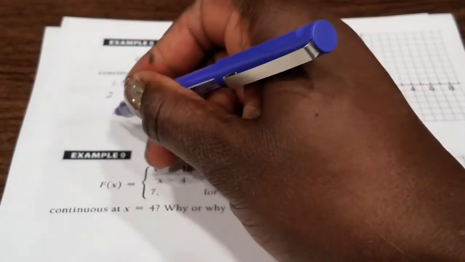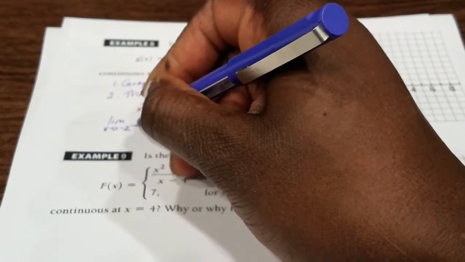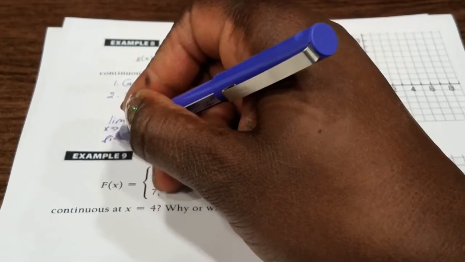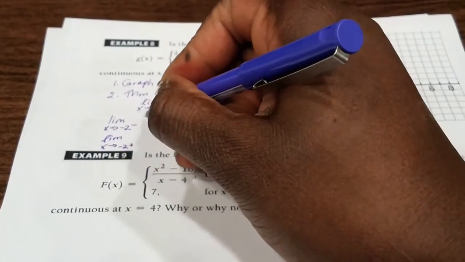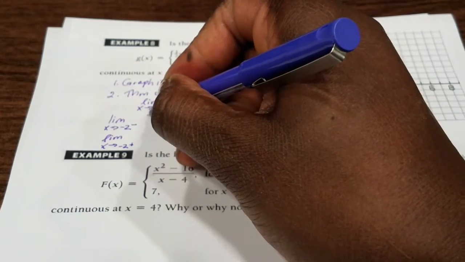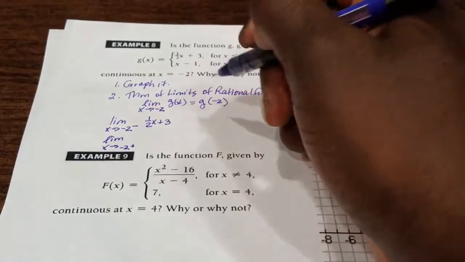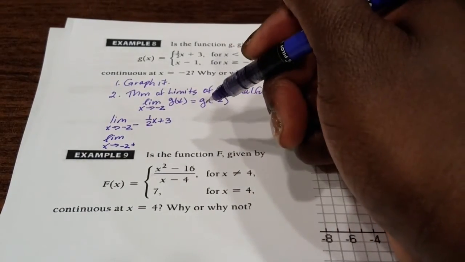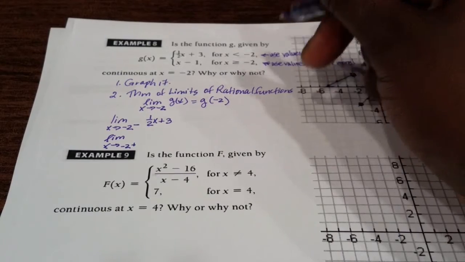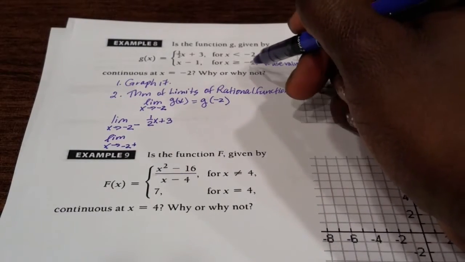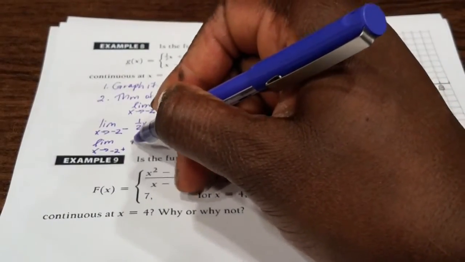Okay, so in order to do that, we need to do the limit as x goes to -2 from the left, figure out that, and the limit as x goes to -2 from the right. And you have to choose the correct functions to use. Okay, so if we're coming in from the left, that means we're using small numbers which are less than -2. If we're coming in from the right, that means we're using big numbers, and we're going to use this function x minus 1.